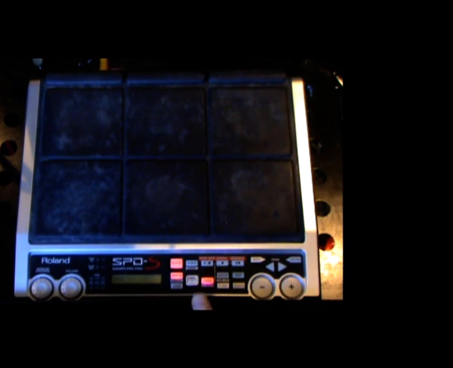So we've assigned the three functions, all sound off, patch minus and patch plus, to those three edge pads, but you could have assigned them to any of the pads on the SPD-S or the external pads or triggers.